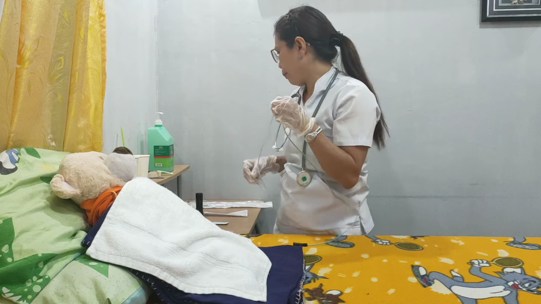Then right after this, I will mark this using a marker or a piece of tape, because measurement ensures that the tube will be long enough to enter the client's stomach.